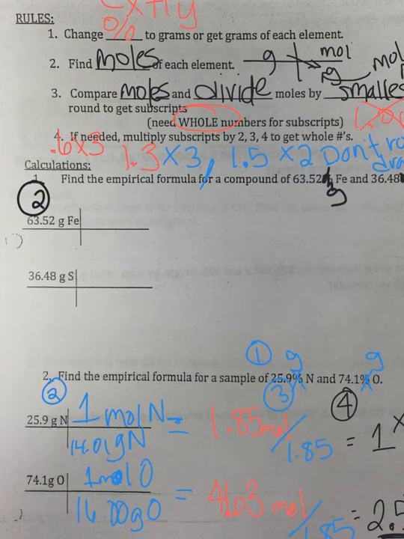Zoom in so I can write. Okay, what's the molar mass of Fe again? It's 55.845, so we're going to round up to 55.85. That's bad. But that's an 8. I'll rewrite it. Okay, and then sulfur is 1 mole and 32.07.